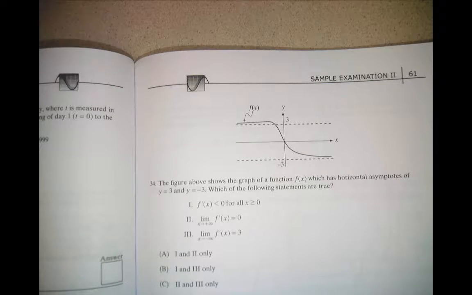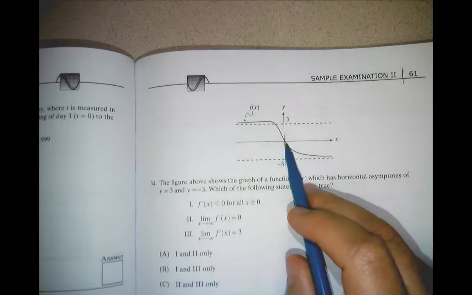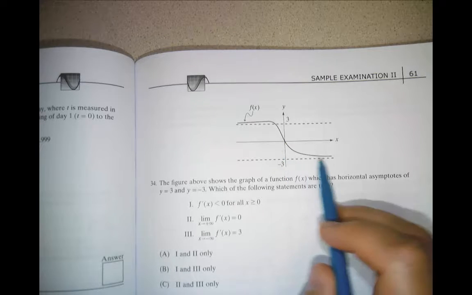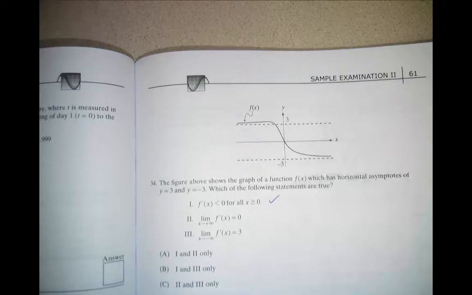Is the derivative negative for x that is positive? So when x is greater than or equal to 0, that means we're looking at the right-hand side of the graph here. Is the derivative negative? Yes, it's decreasing, so that looks good.